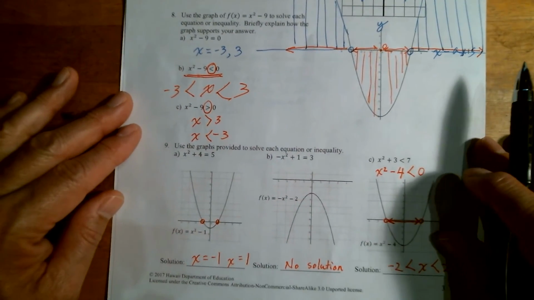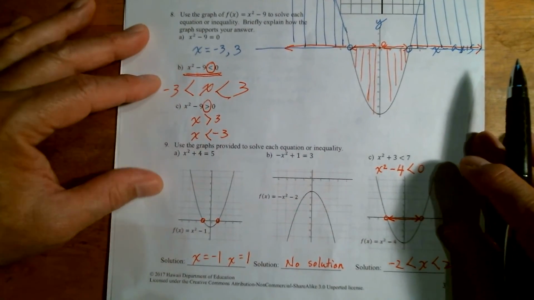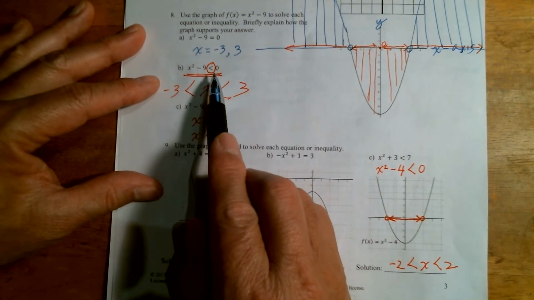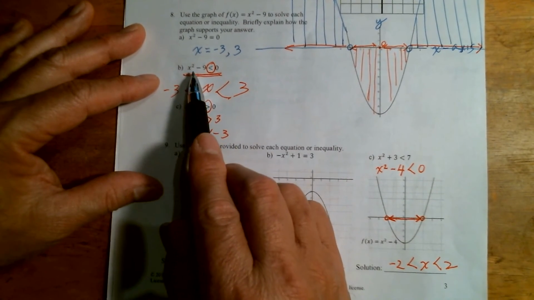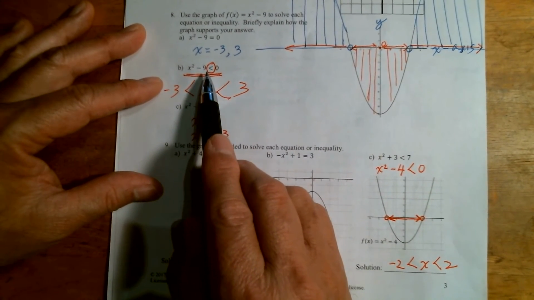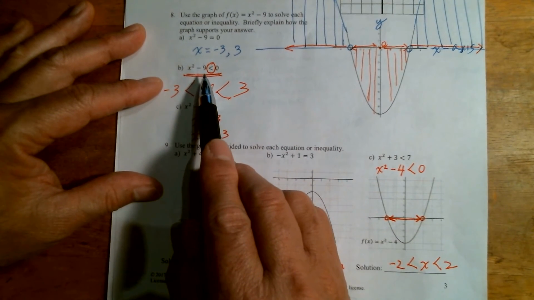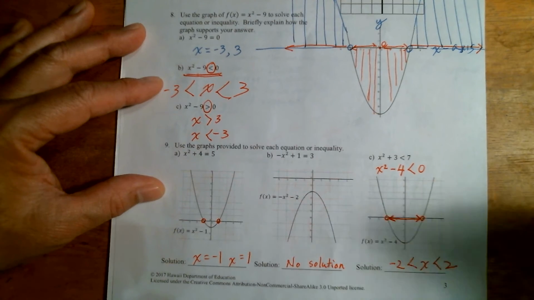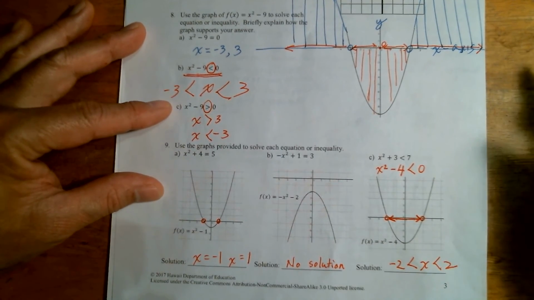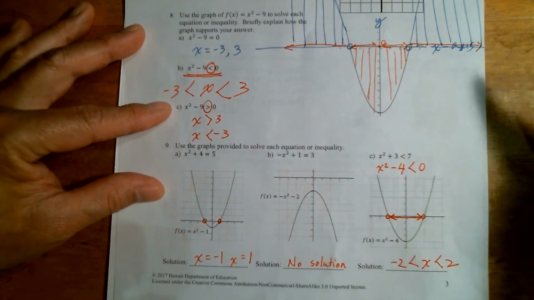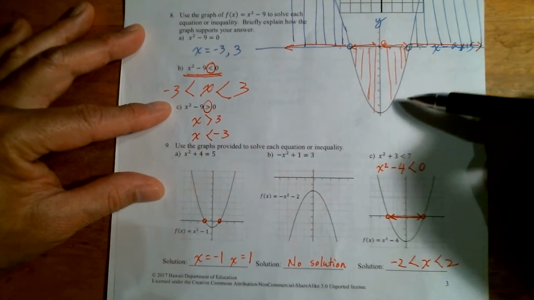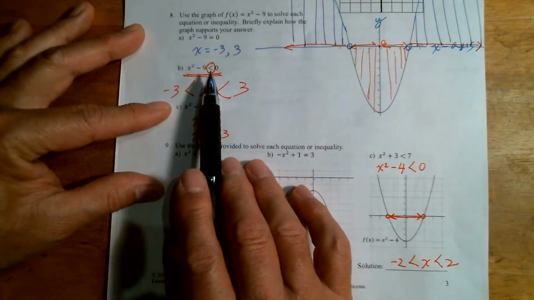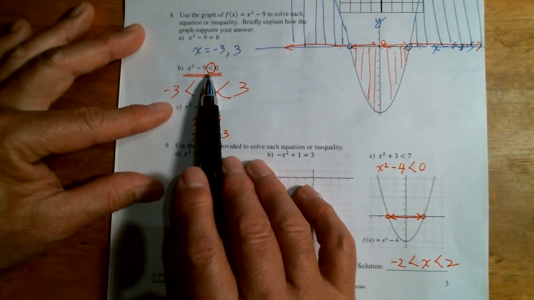Okay? Now, for B, when you have an inequality here, x squared minus 9 less than 0. Pay attention, guys, or you're going to miss it. So this being the parabola, the sign here is less than.